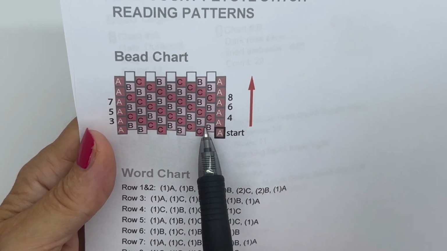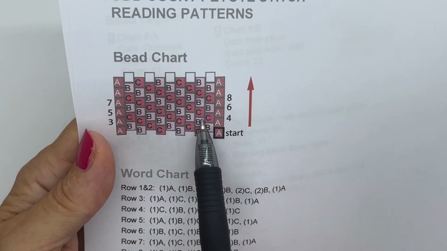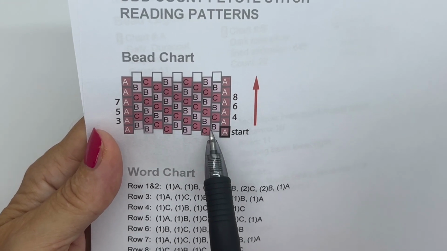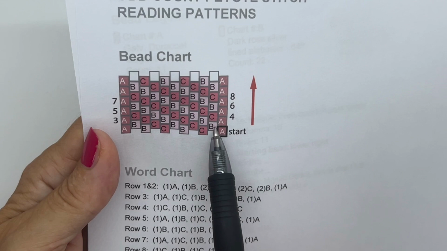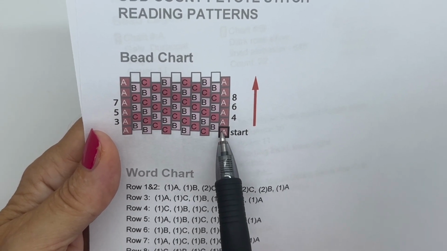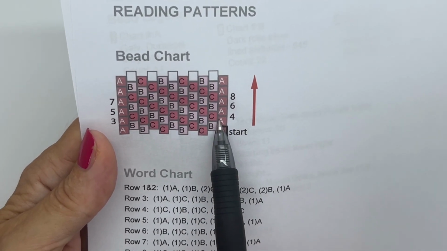Then you make a turn. You can choose to go B, C, back, like this, or because you are here, you can go C, up B, back B, A, and exit through the last added bead.